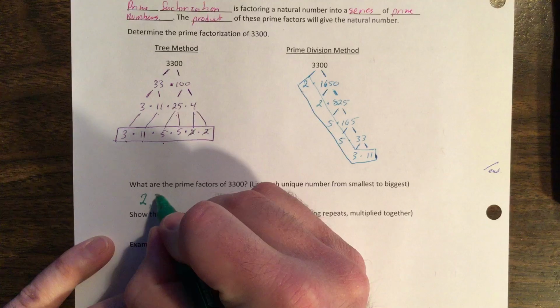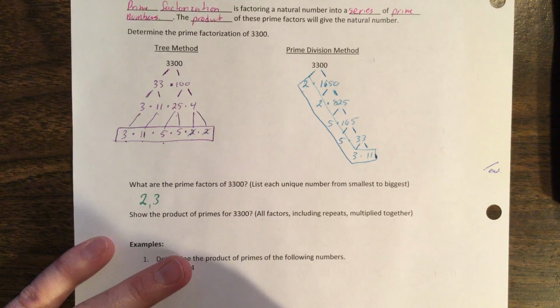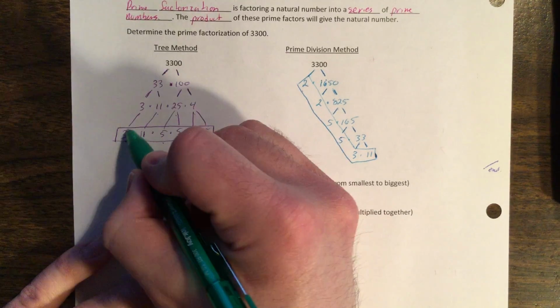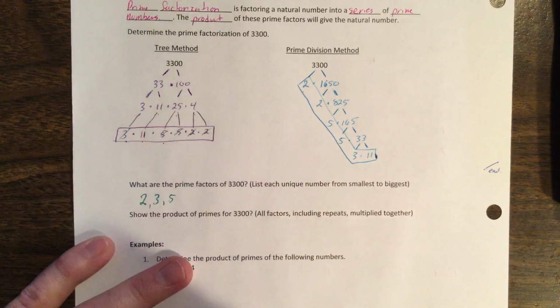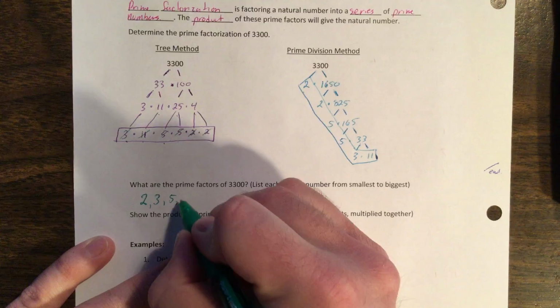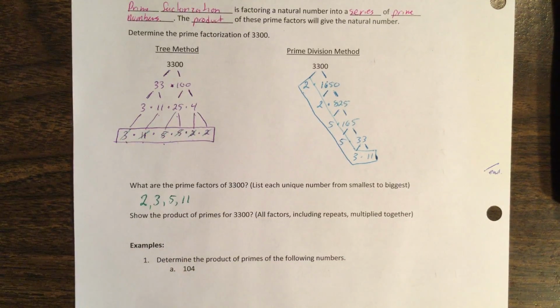3 is in there. There's only one of them, which is okay. So we can just put 3 there. Cross off. 5 is in there, so we'll cross off the 5s. And 11 is in there. So these are our prime factors. Okay, so those are our prime factors.